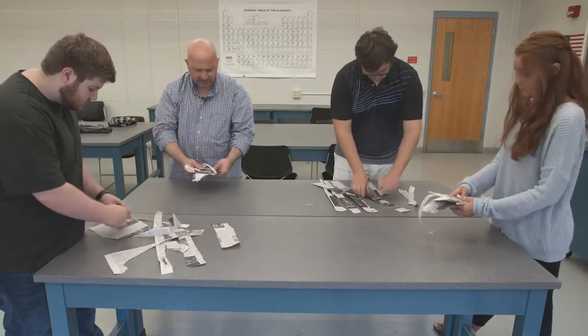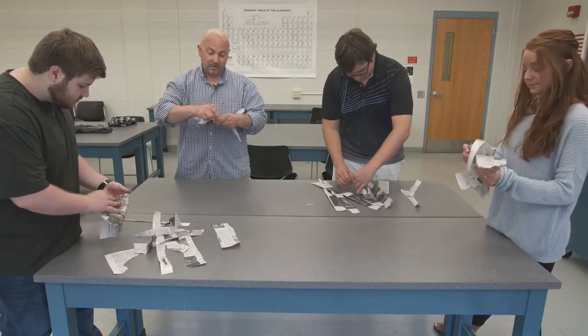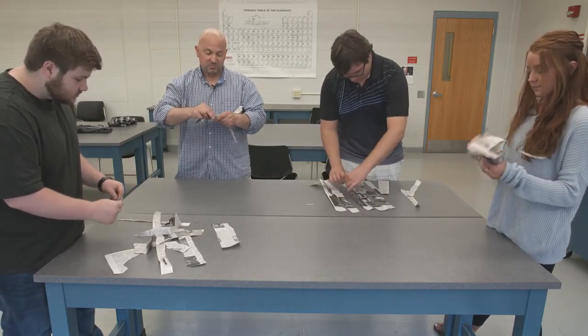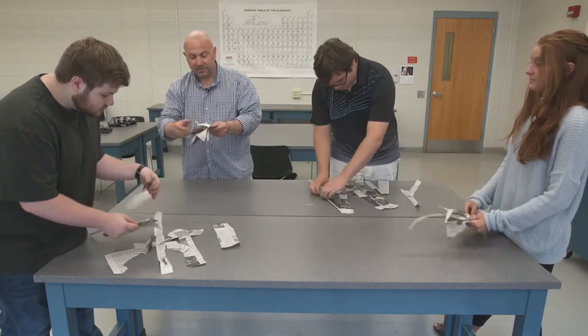If it's not exactly 15, that's fine too. The purpose is to tear up that piece of newspaper into 10 to 15 or so random, randomly shaped pieces like this.